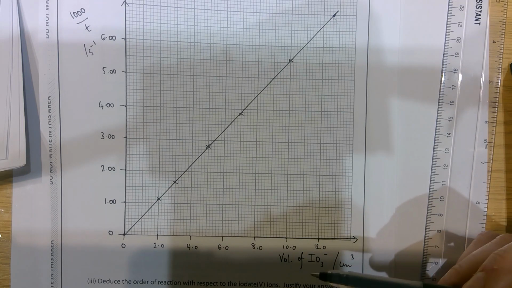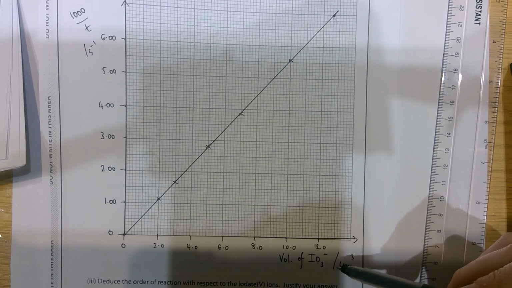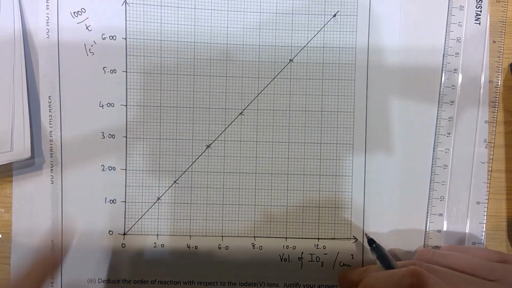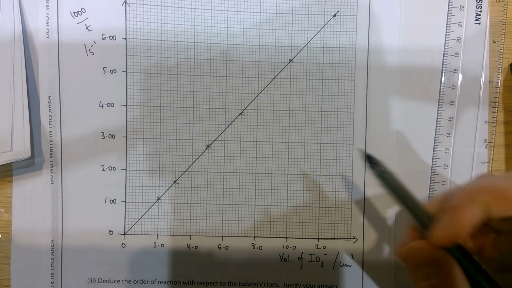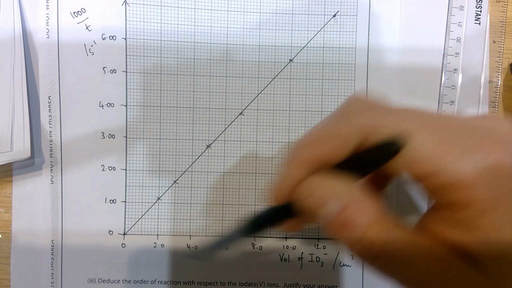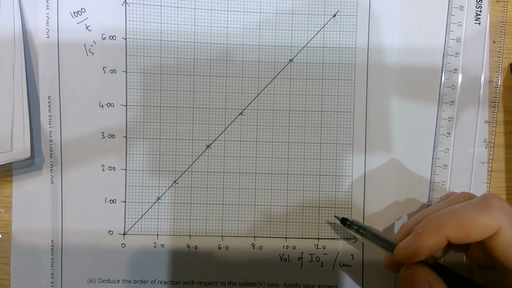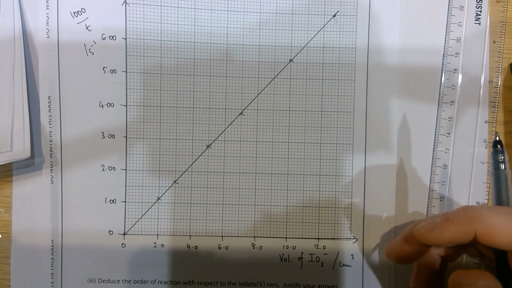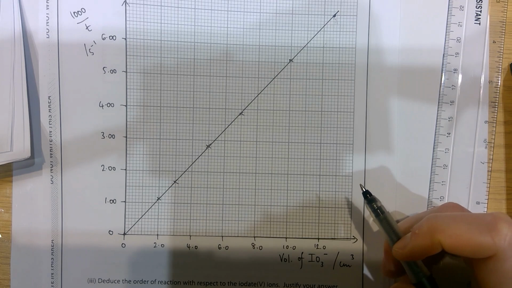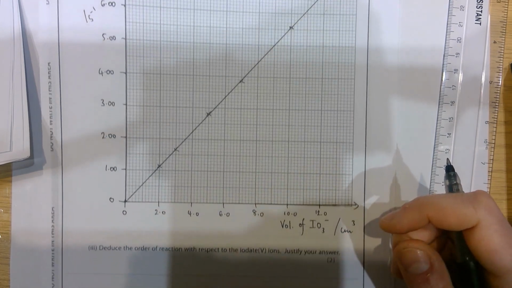Marks are for firstly having the values in the table, secondly having the axes the right way around and labelled, so we've got that here. Thirdly, having a suitable scale, so that's the kind of scale that covers at least half of the graph paper, half the axes, so that's fine. And then all points plotted correctly to within plus or minus half a square with a best fit straight line through the origin. So we've got full marks for that.